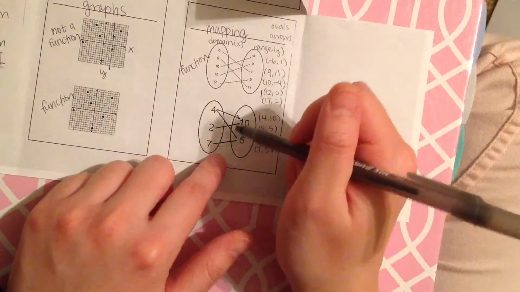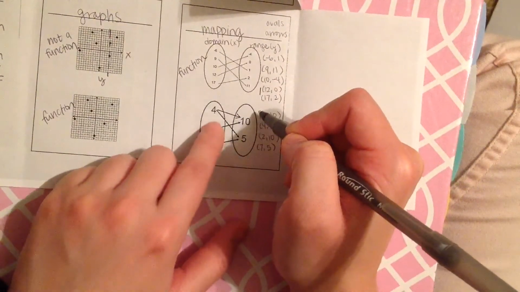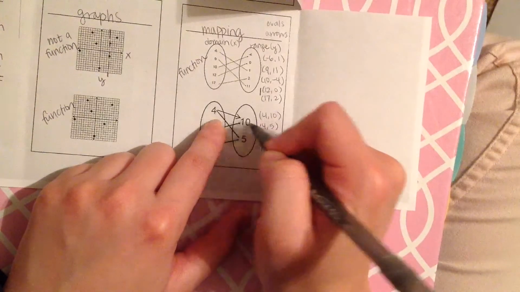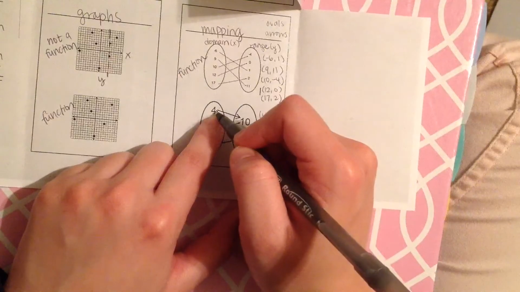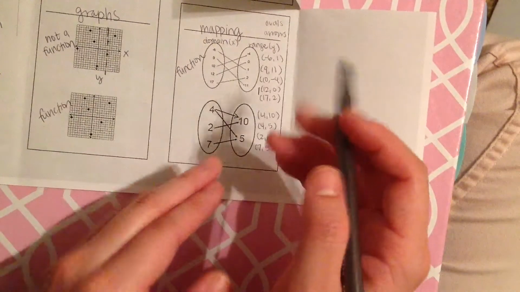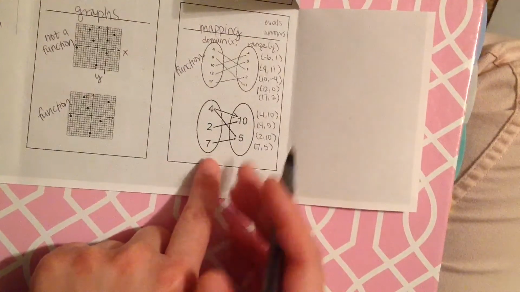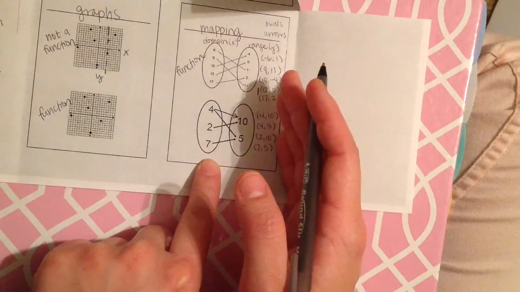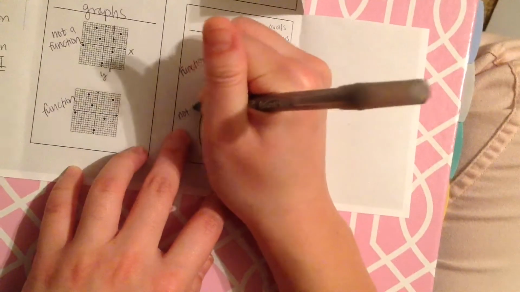Now when you look over here, remember, these are the x values and these are the y values. If you look at 4, remember, it's pointing to two different places. So this x is repeating. So if the arrow is ever going from one number in the left bubble to more than one number in the right bubble, this is not a function.